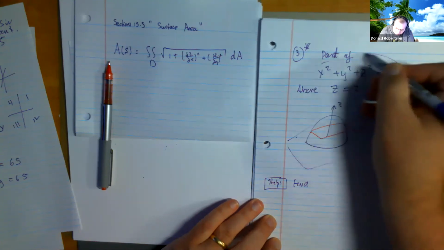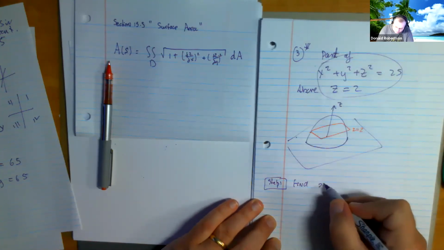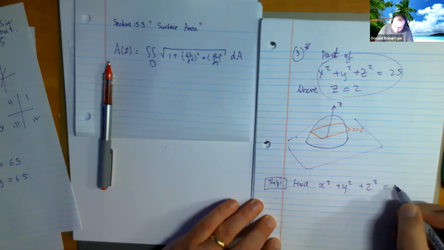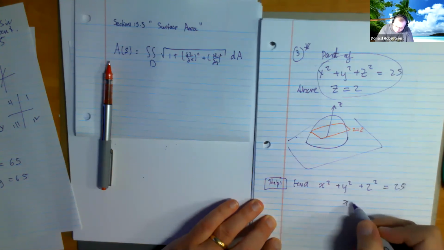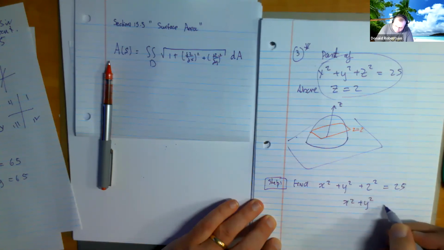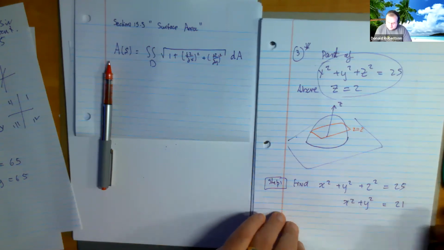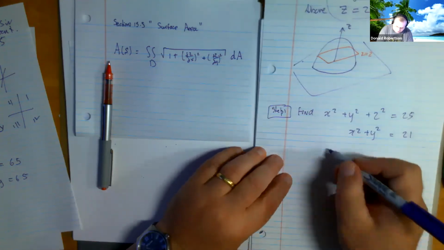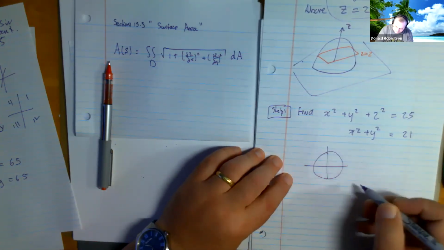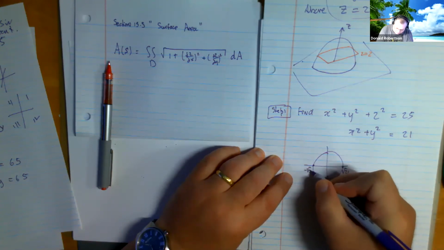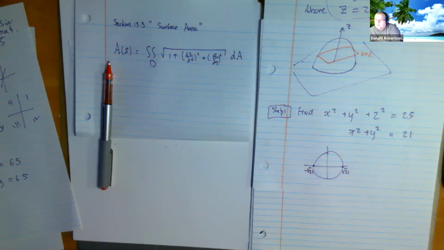Well, it's going to happen when these two things intersect. So it's going to happen when x squared plus y squared plus 2 squared is 25, which means it's going to happen at x squared plus y squared equals 21. And yep, that's a circle. Agreed? And the circle that we're talking about is this fella. And would you agree that it's a little bit awkward? Its radius is √21.